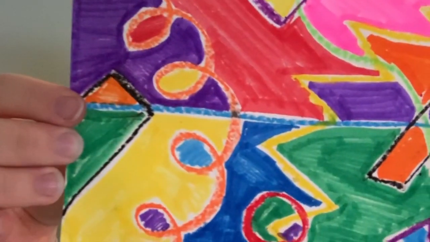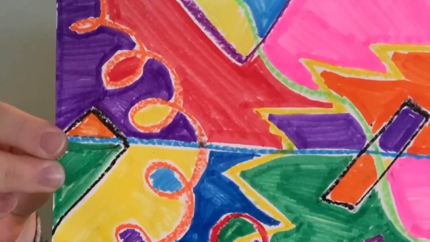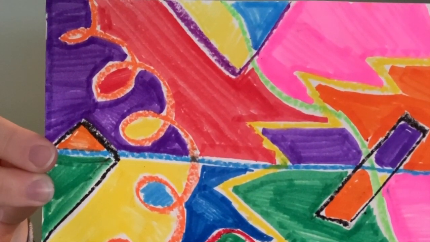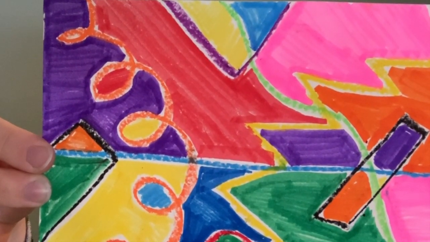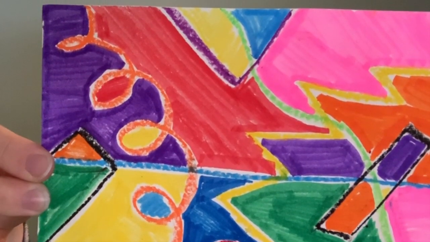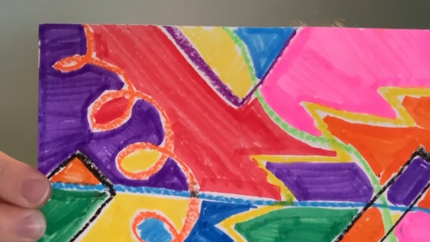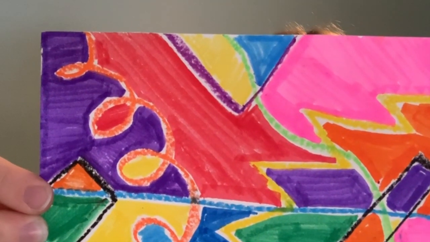So my Linden Hill Lions, that is how you can make your very own abstract artwork using lines, shape, and color. 3 elements of art. Here is my finished artwork. So as you can see, I used several lines, shapes, and several colors. I colored the entire paper in. If you were watching closely, I did not get too close to the oil pastels with the marker because the oil pastels will kind of clog up your marker tips if you're not careful.